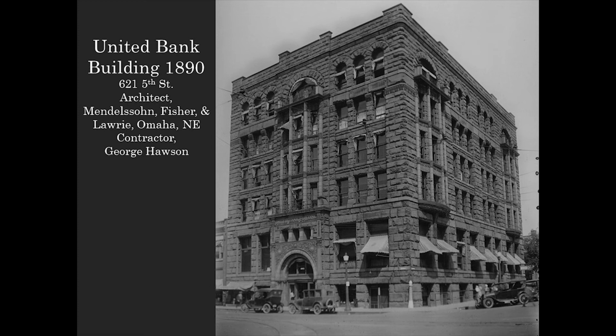The United Bank building was located at 5th and Jackson Street, built in 1890. It was designed by out-of-town architects Mendelson, Fisher, and Lowry from Omaha, Nebraska. The contractor for this building was George Hobson. There comes a point when I don't even need to talk about what some of these elements are, because again, I'm starting to sound like a broken record. Rounded Roman arches, rough-cut ashlar stone. We get to see all of it here.